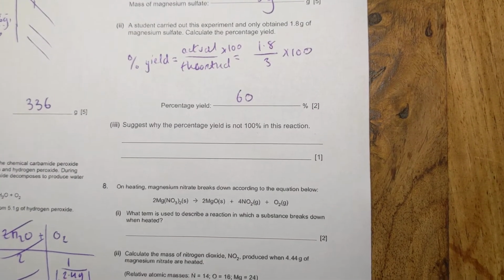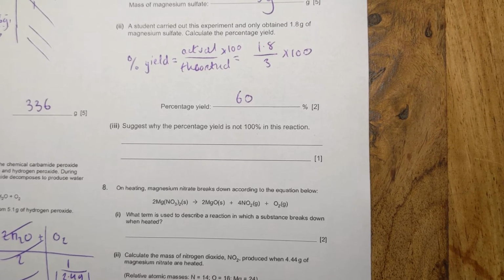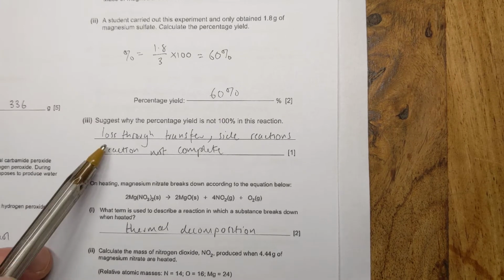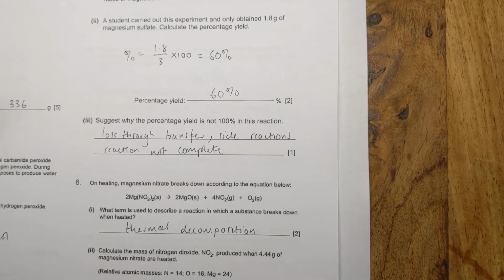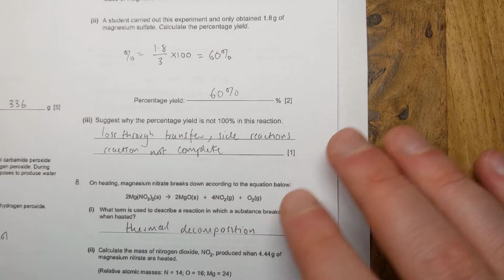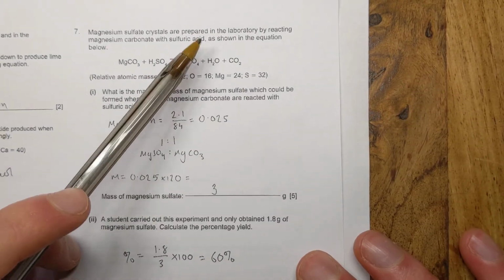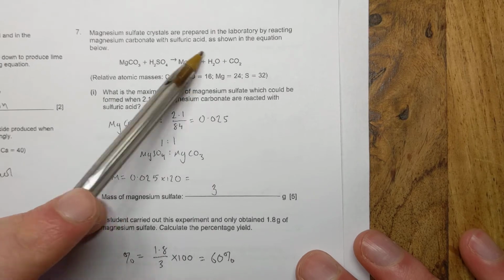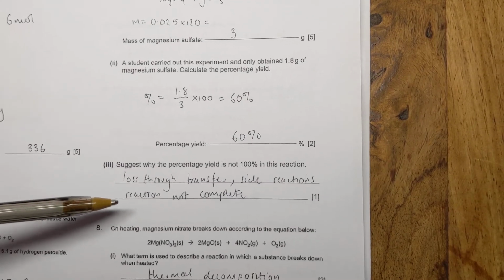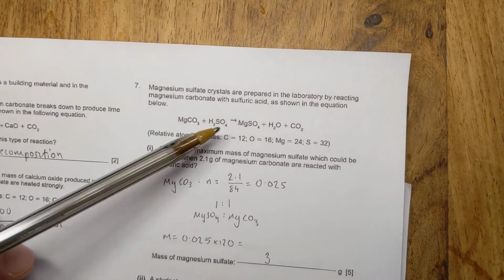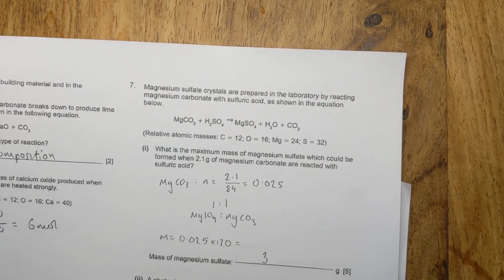Suggest why percentage yield is not 100% in this reaction. You've got a few reasons you can put down for that. Loss of the product through transfer. So in other words, you're scraping it out of your beaker and you lose some of it. Side reactions. So in this experiment, it might go in different directions. You might make different products not included in this equation. And the final bit, you might not have actually finished the reaction. Some of the reactants might be left over and haven't fully reacted yet.